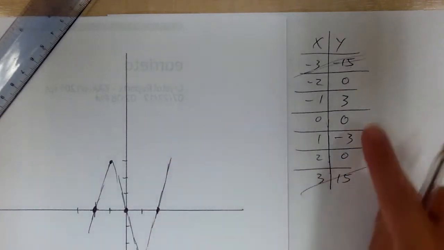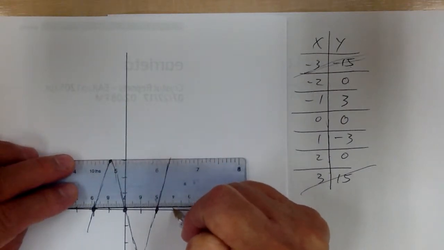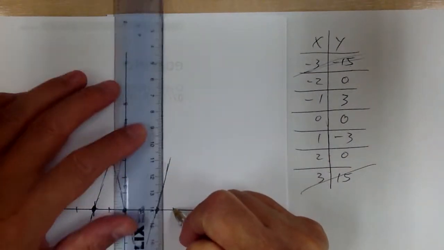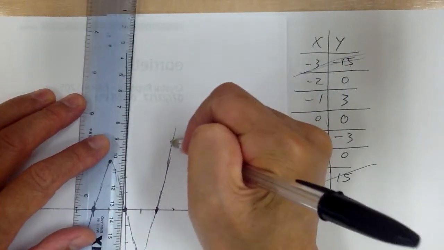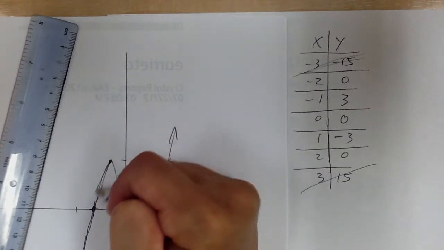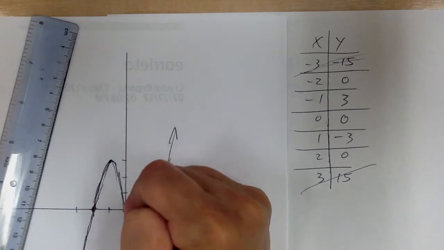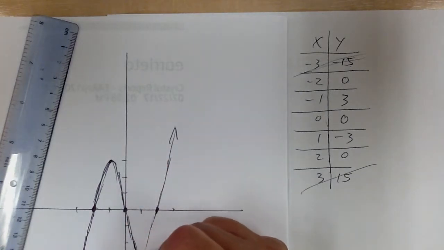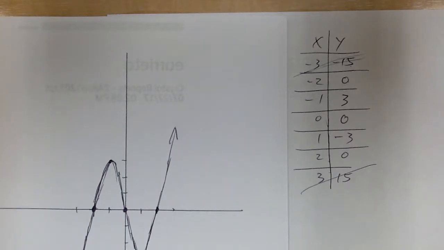Okay. Now if you happen to graph the negative 3, 15, over here, yeah, it's way out of the place, so you don't have to worry about that. So make sure you connect the dots and smooth it out. These are not straight lines. This is supposed to be like a curve. Okay, over here is supposed to be like a curve.